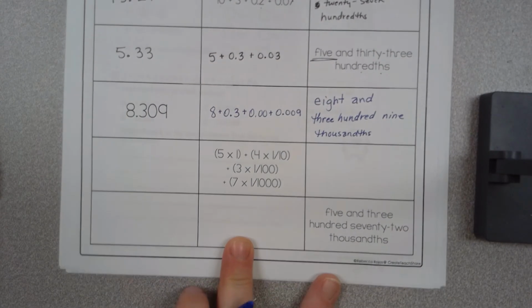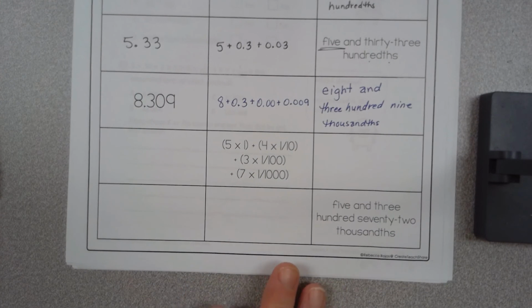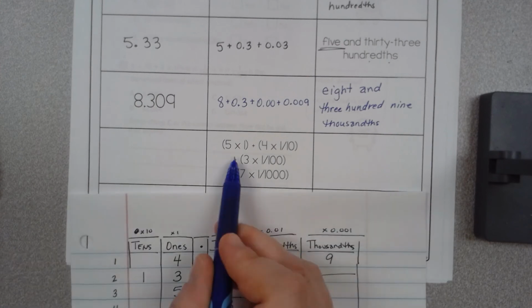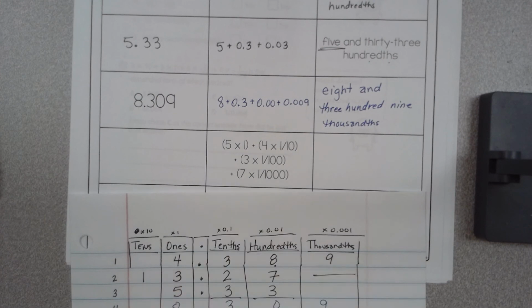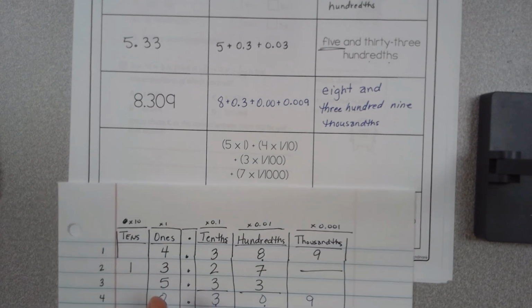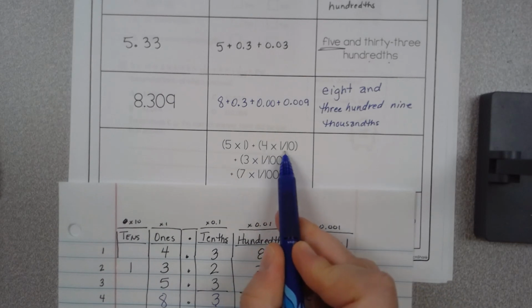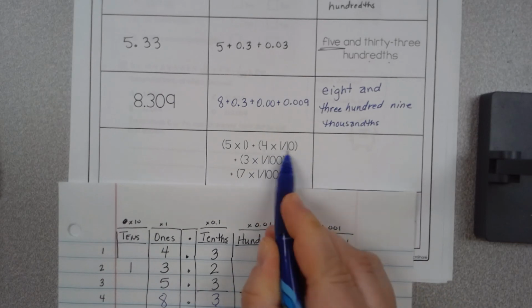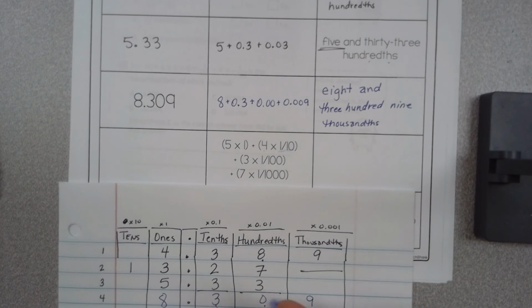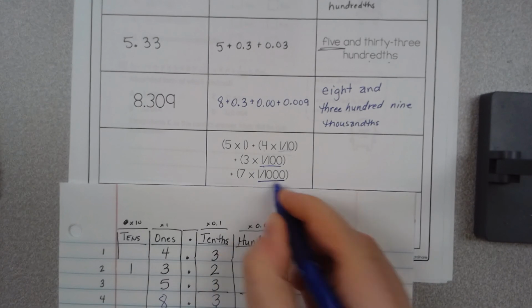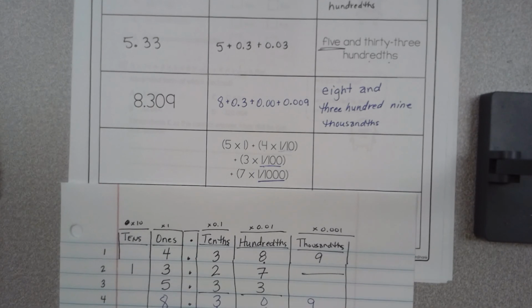Next one, we have expanded form. We have 5 times 1, 4 times 1/10, 3 times 1/100, 7 times 1/1,000. Oh, they did this differently. Okay, so I have 5 times 1, so that means the 5 is in the ones place. I'm going to write this down and then I'll show y'all. The 4 is in the tenths place because it's times 1/10. The 3 is in the hundredths place. The 7 is in the thousandths place.